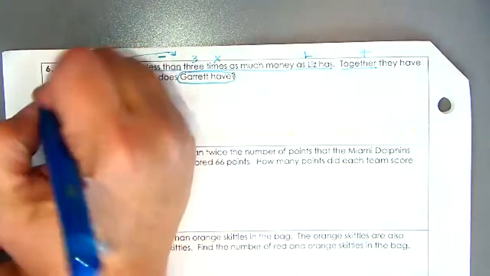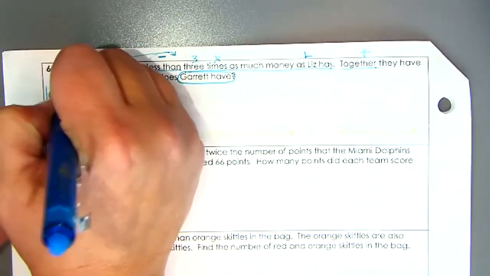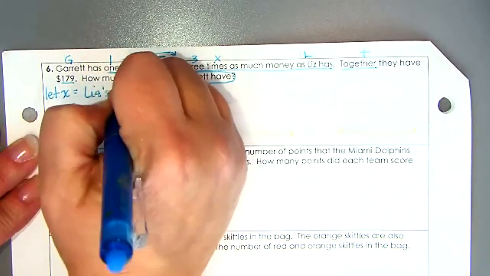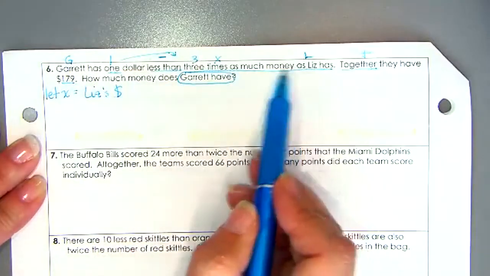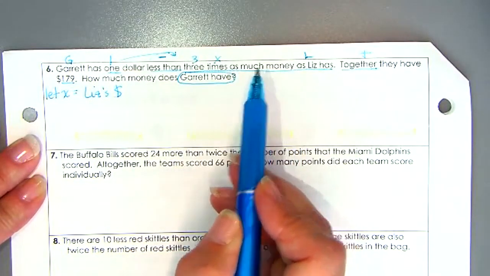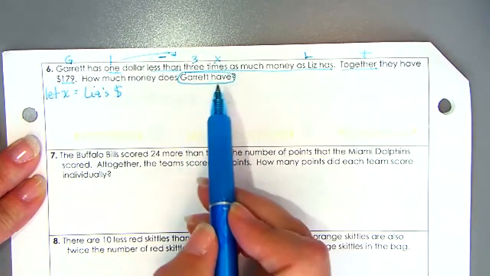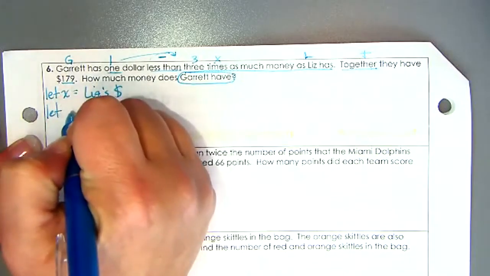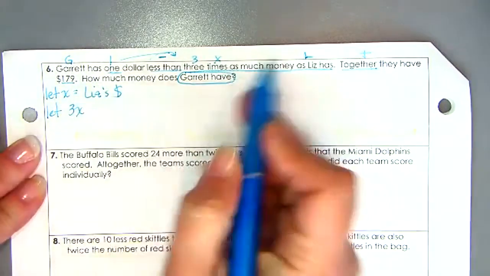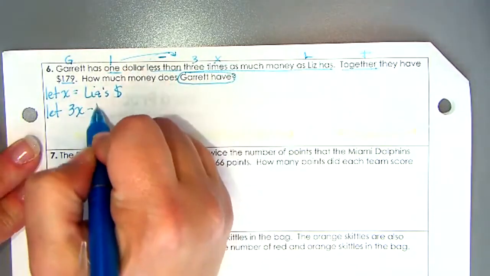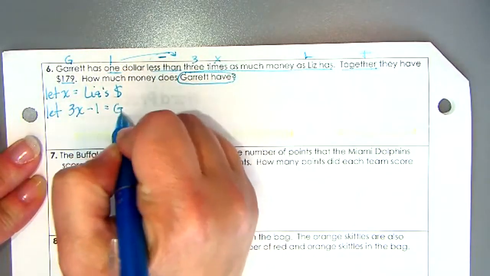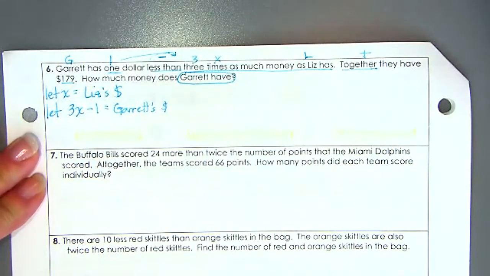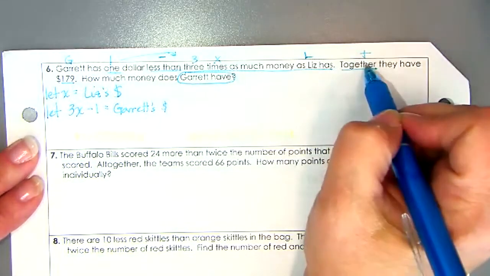So first things first, I have to label my variables. I'm going to let x equal Liz's money. And then I'm going to write my next expression for Garrett based on Liz. I know it's 3 times as much money as Liz, so that's 3x, and then $1 less than, so it's going to be minus 1. That's going to represent Garrett's money.